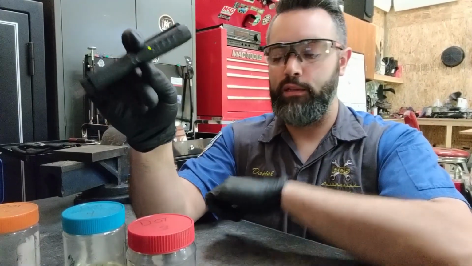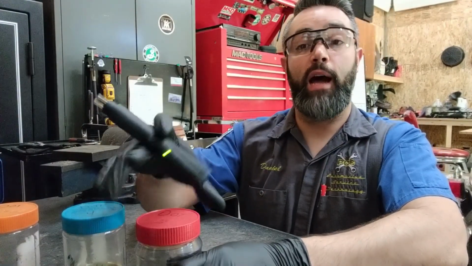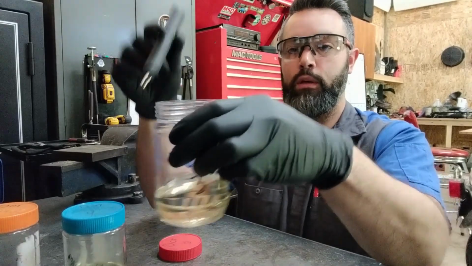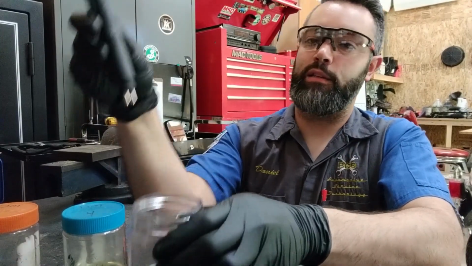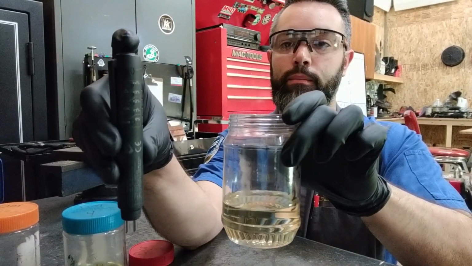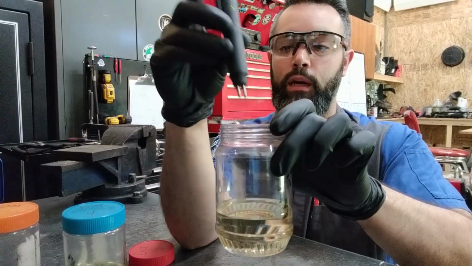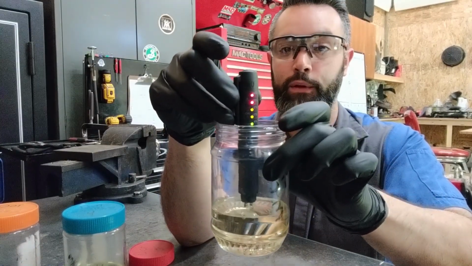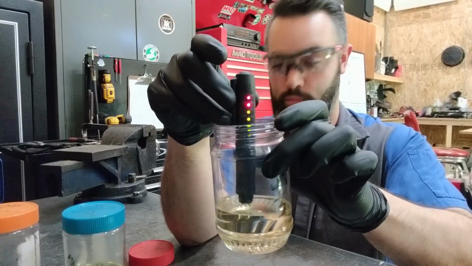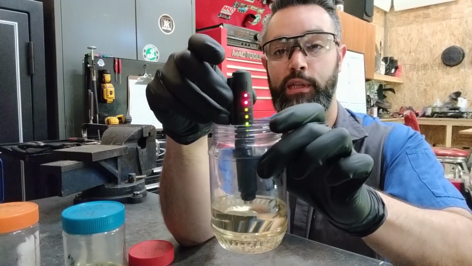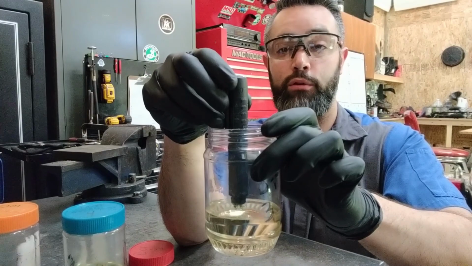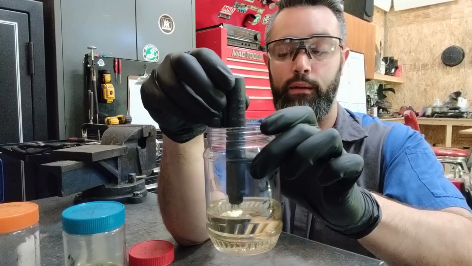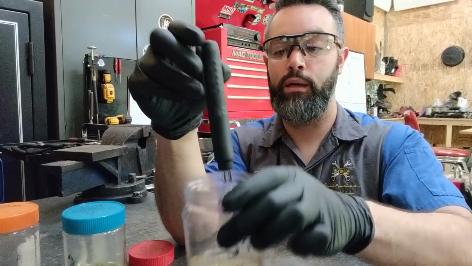The way to use these, and we'll test DOT3 fluid right now. The way to test these is to turn it on, and then dip the electrodes into the brake fluid, and do not fully submerge the tip. So the base of those electrodes are sticking out of the fluid a little bit. It's just the tips that are in the fluid.